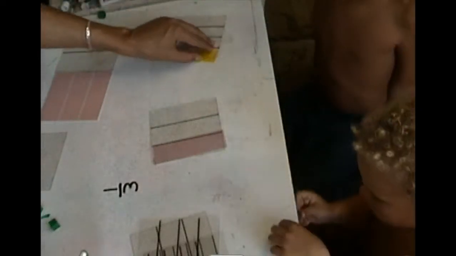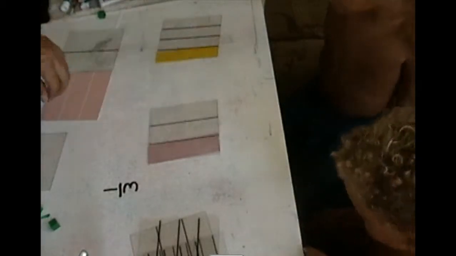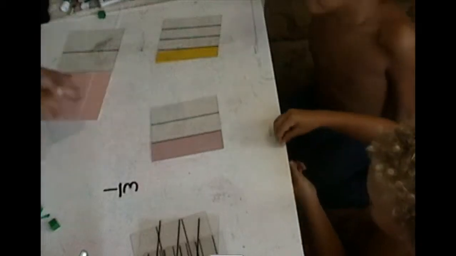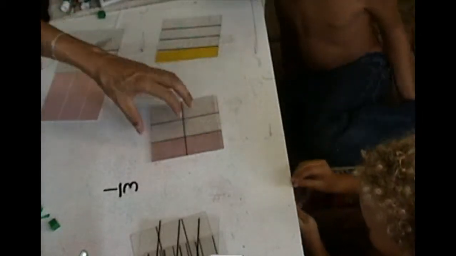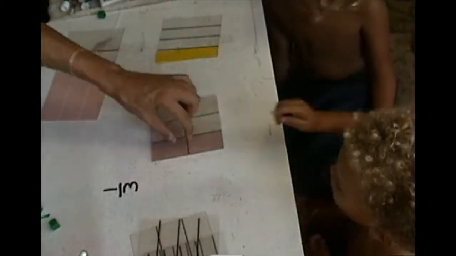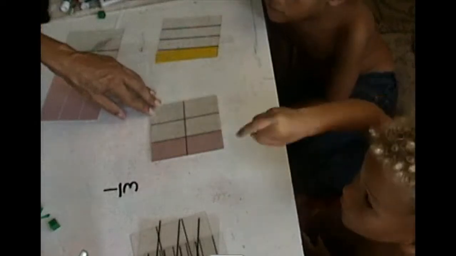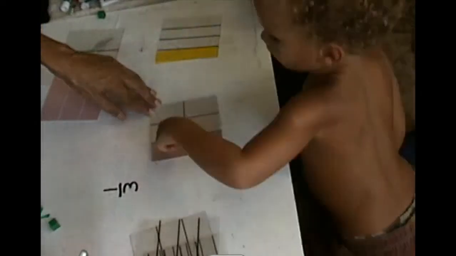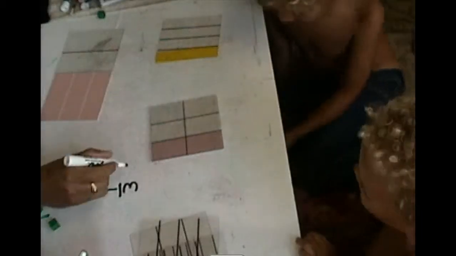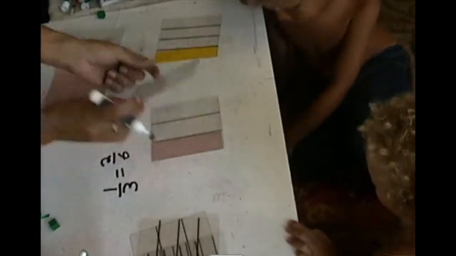Alright, so now all we're going to do is talk about how fractions like to wear disguises. Look, 1 out of 3 is the same thing as 2 out of how many? Count all of them. 3, 6. Very good. So you didn't want to count by ones. Alright, so it's 2 out of 6. But that's just the same thing as 1/3, isn't it?